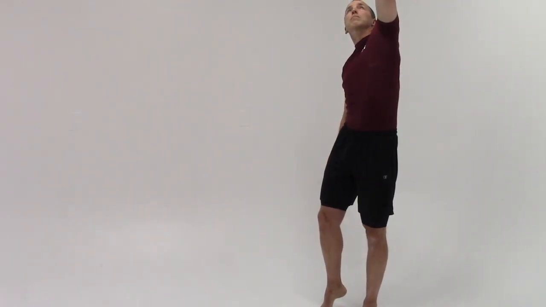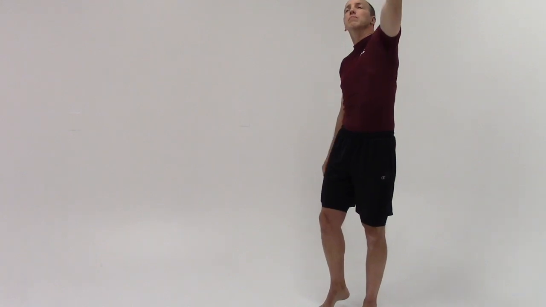And now we are going to add the arms into this. So weight shift over to the left side and lengthen through that waist, and reach that left arm up overhead and the arm back down.